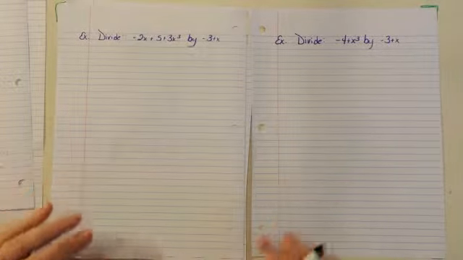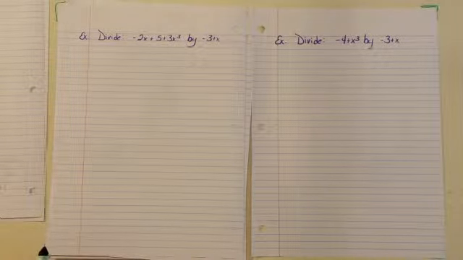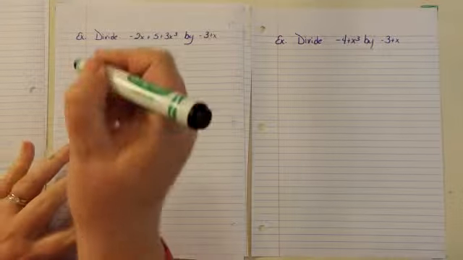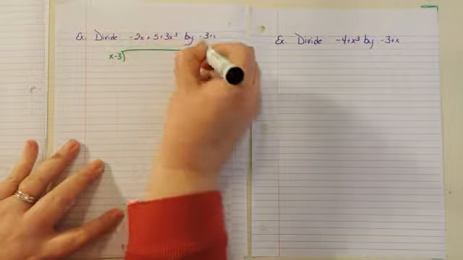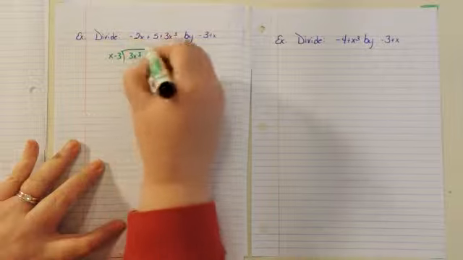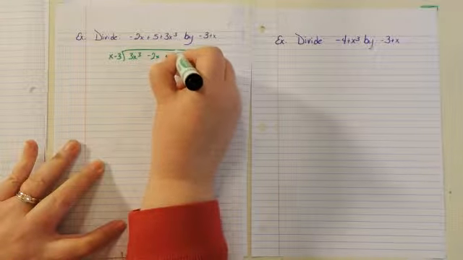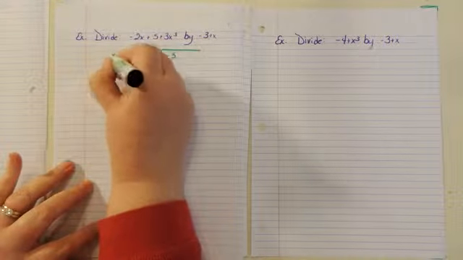Okay, here's another one. We have to divide negative 2x plus 5 plus 3x cubed by negative 3 plus x. Let's start by rewriting it in long division form and putting all the numbers in descending variable order. So we have x minus 3 and 3x cubed minus 2x plus 5. Okay, look at the first terms here.